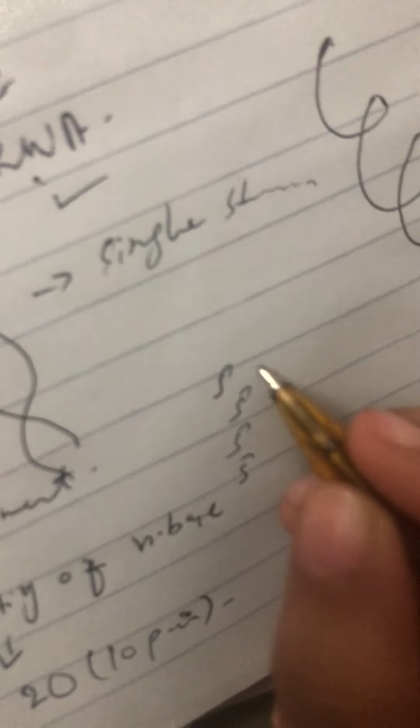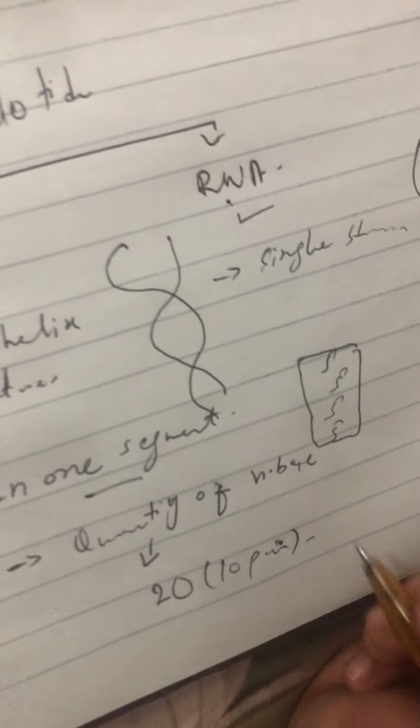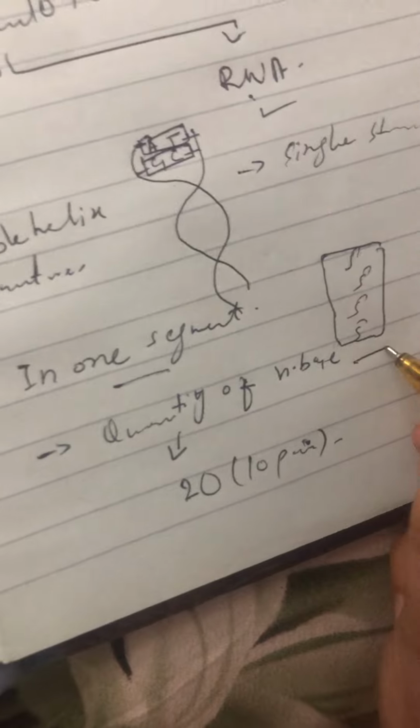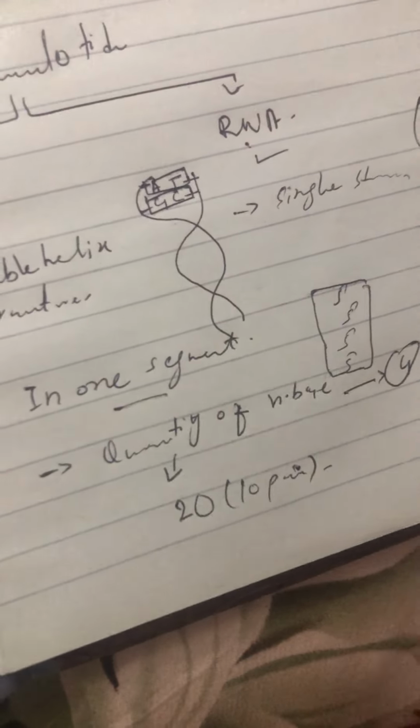Like 5 will be adenine, 5 guanine, 5 cytosine and 5 thymine, right? So these will make the 20, which means 10 in pairs, which means that if there is one adenine, here will be the thymine, one guanine, one cytosine. So this is called the pair. So 10 in pairs, right? There will be 4 types of nitrogenous base in one segment.